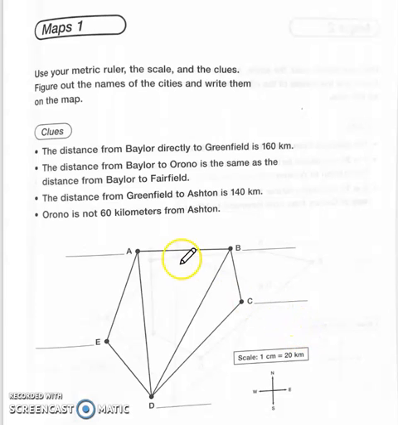So this is where you'd get out your ruler and you'd start checking. Which one of these distances, straight line distances, directly to Greenfield, Baylor to Greenfield, is 160. Now I'm on the computer, so I can't get a ruler out and measure these because it's not to the right scale as yours. So I hope you can figure that out. Now once you do that, you'll narrow it down between 2 letters, right? But you're not going to know for sure which one's which yet.